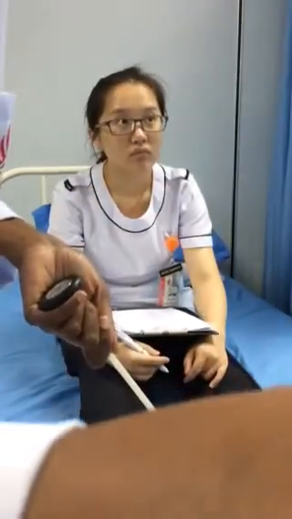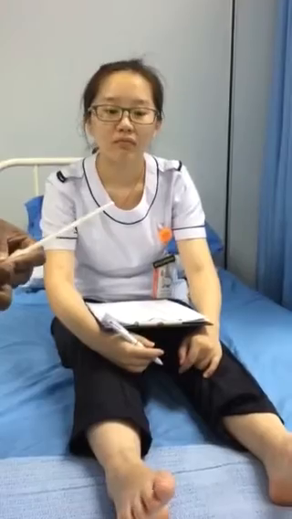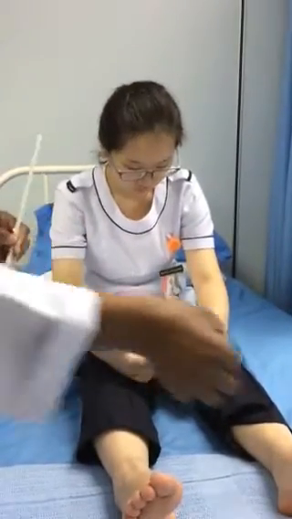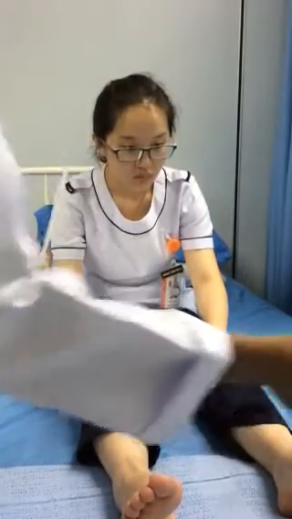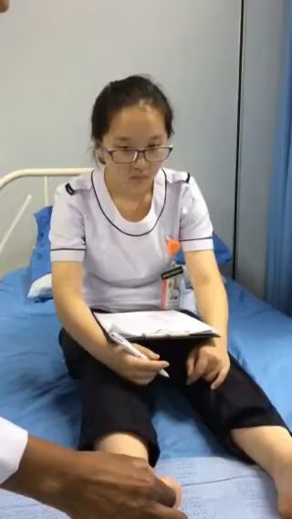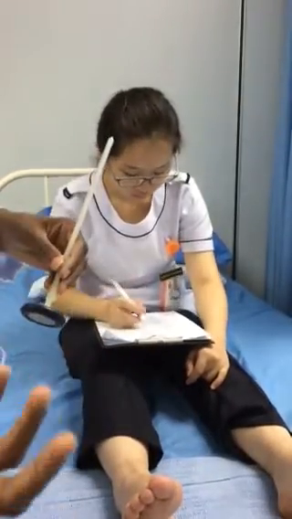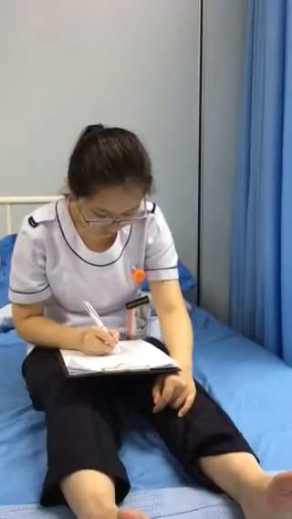Then capillary refill. Capillary refill, normal is what? Less than 2 seconds? Less than 2 to 3. 2 to 3 is accepted. So you do the blanching test. 1, 2, 3, 4, 5. 1, 2. Okay. Capillary refill, less than 2 to 3 seconds. So you write there: less than 2 to 3 seconds.